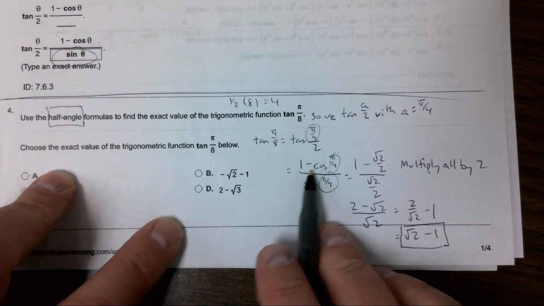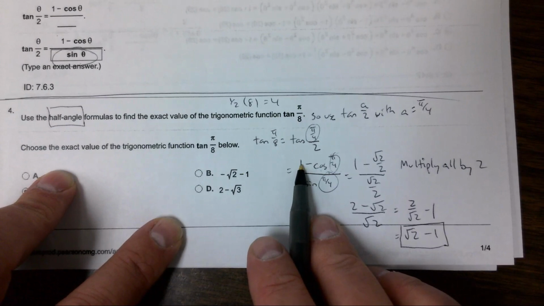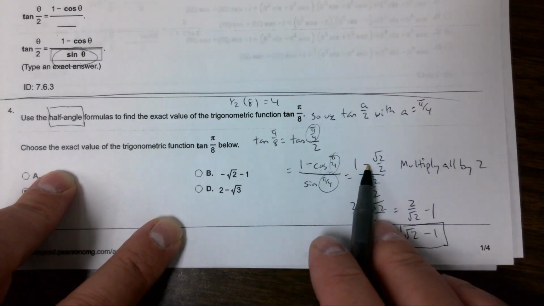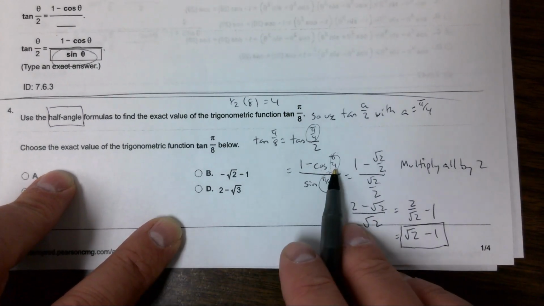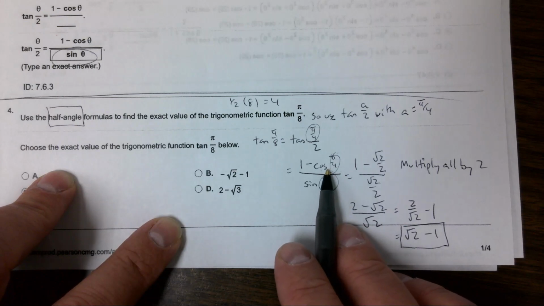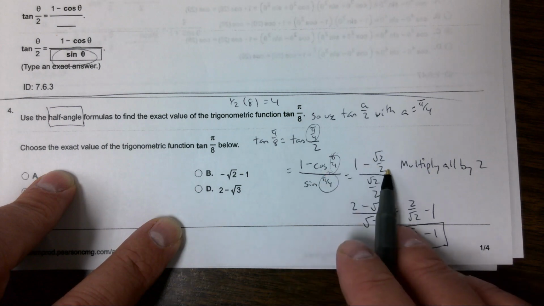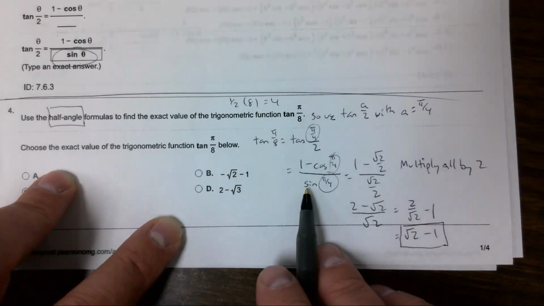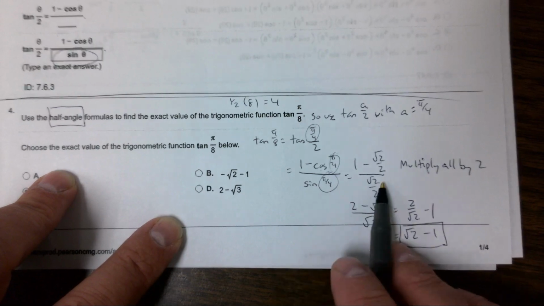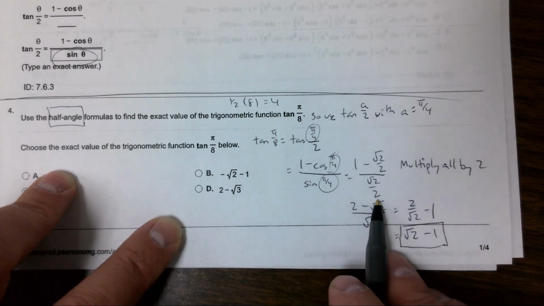So then the next part is you have 1 minus cosine of pi fourths, like we've done before, which is the cosine of the 45-degree angle, which is the x, and it's square root of 2 over 2, and sine of the same thing, which is also square root of 2 over 2.